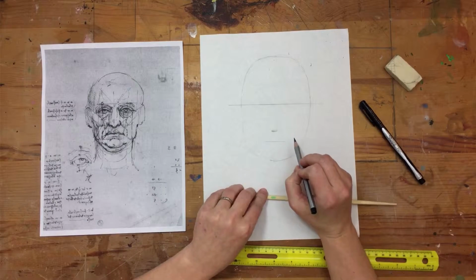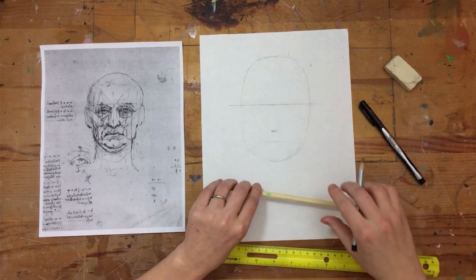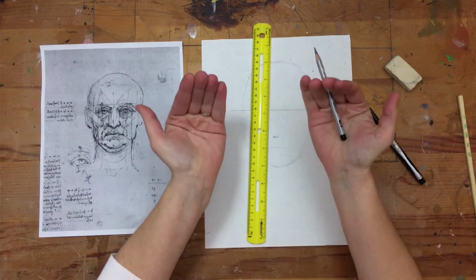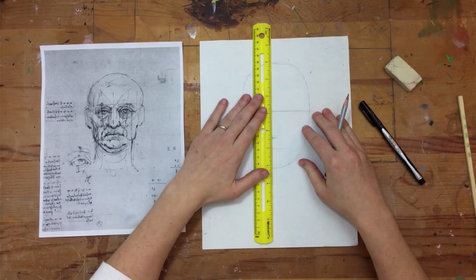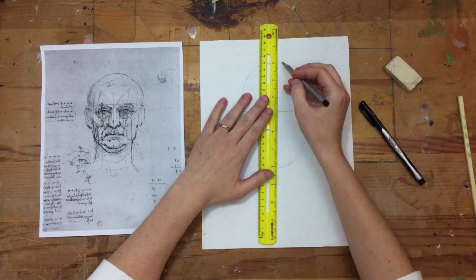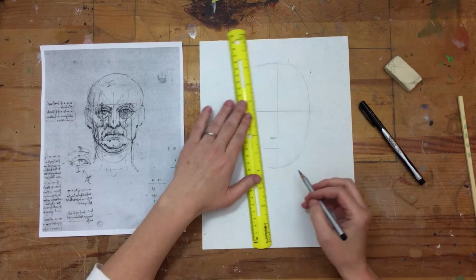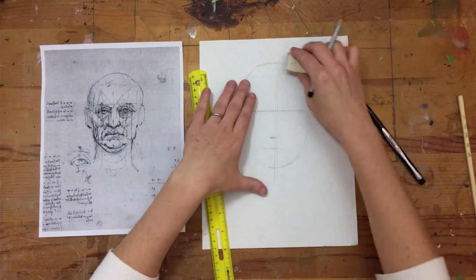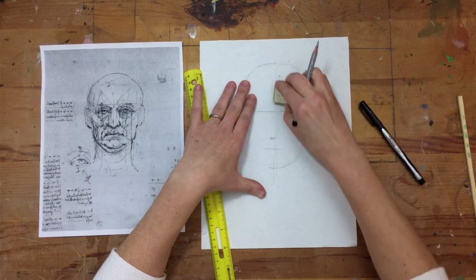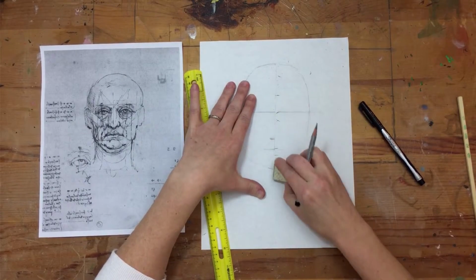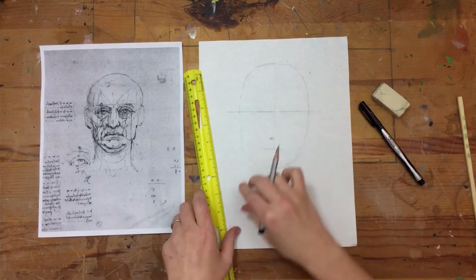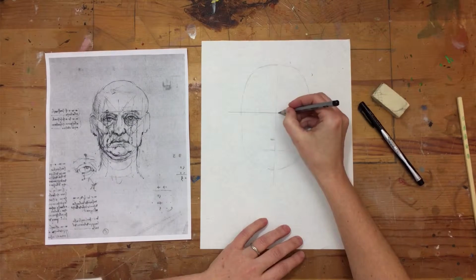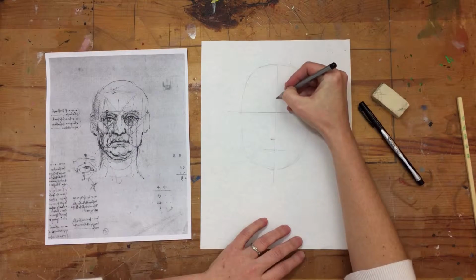Okay, so that is just the first thing. Let's say the person's looking straight at you. So we're going to go ahead and go down the middle. And this is where the adventure begins. No, that's not the middle. There we go. Sorry, using a ruler actually makes it harder for me to see. So I think I will stop using the ruler. Okay, so here we have that.